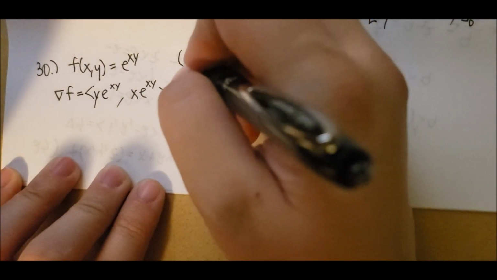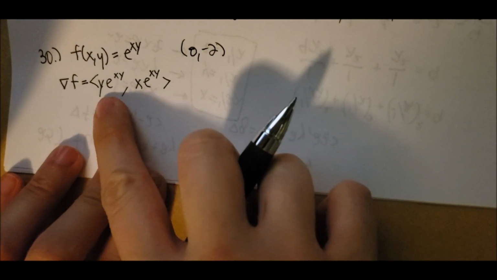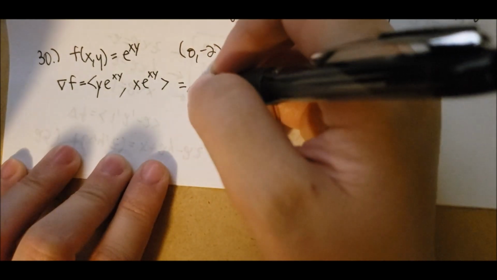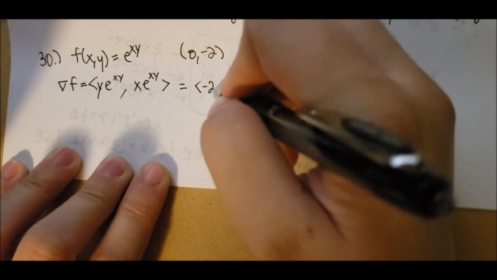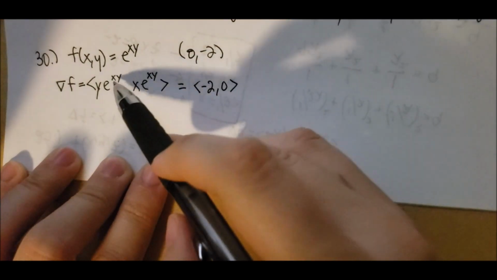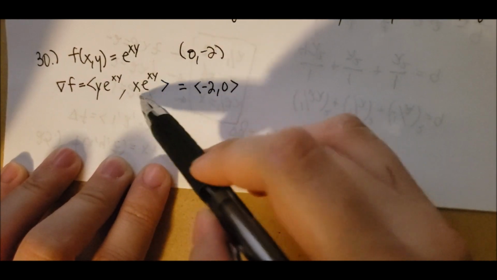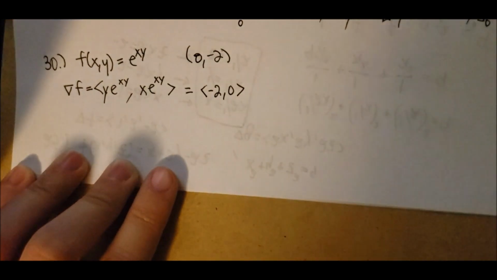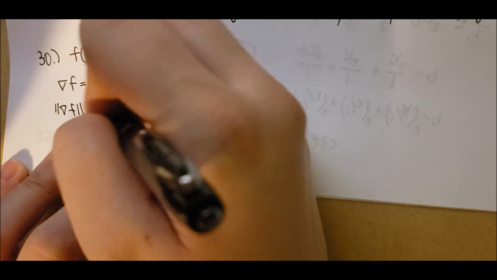So at the point 0, -2, I'm going to have -2, 0. So x is 0, so e to the 0 is 1, times -2 is -2. X is 0, so that's 0. So then the magnitude of that would be 2.